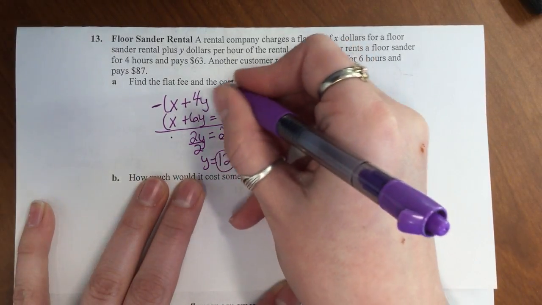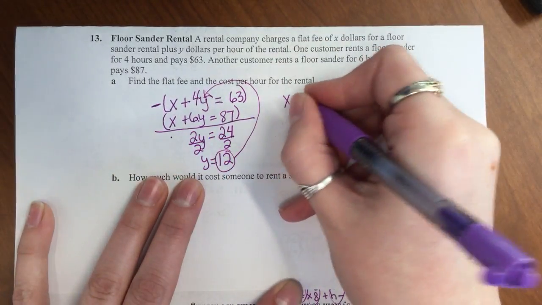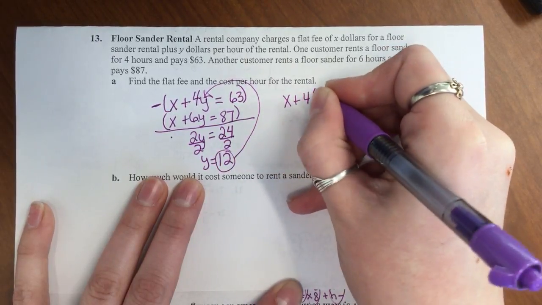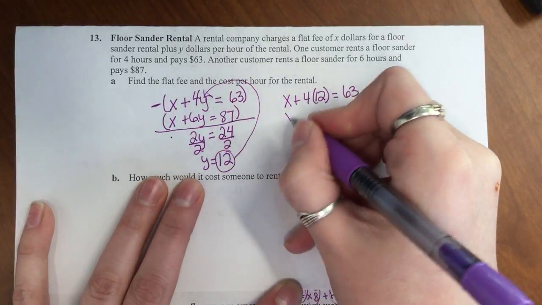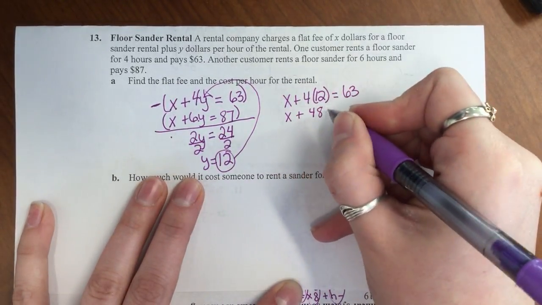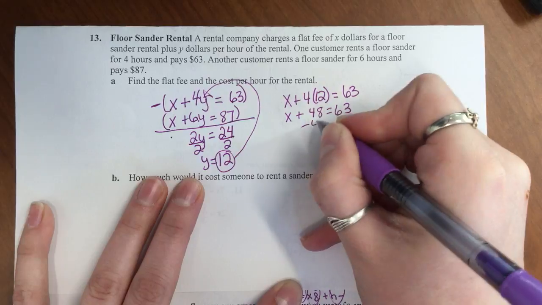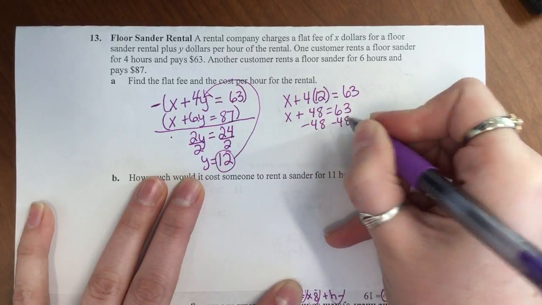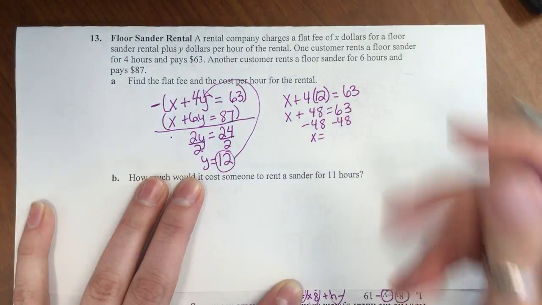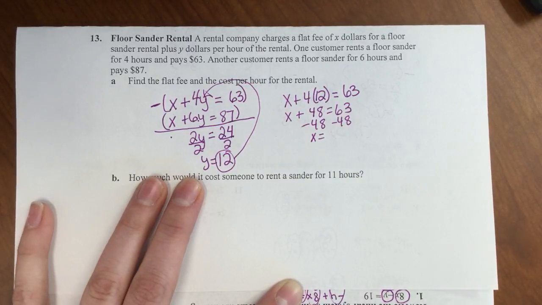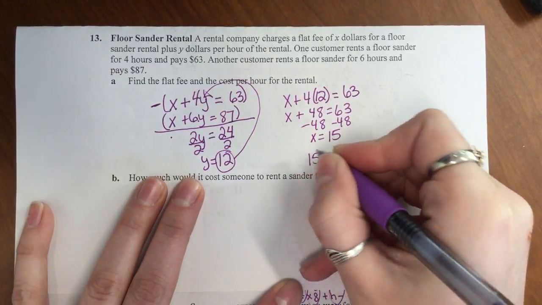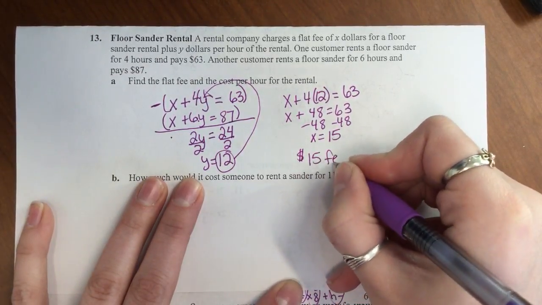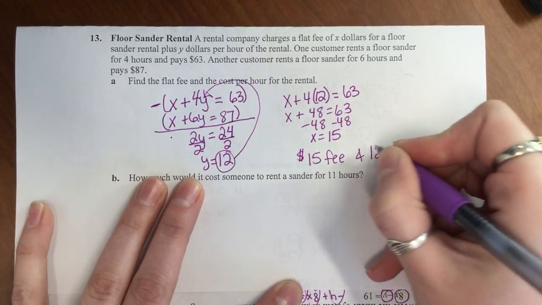So plugging 12 in, X plus 4 times 12 equals 63. X plus 48 equals 63, minus 48, minus 48. X equals 63 minus 48 is 15. Okay, so $15 fee and $12 per hour.